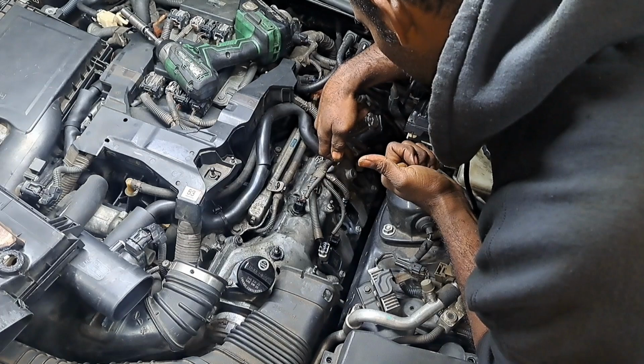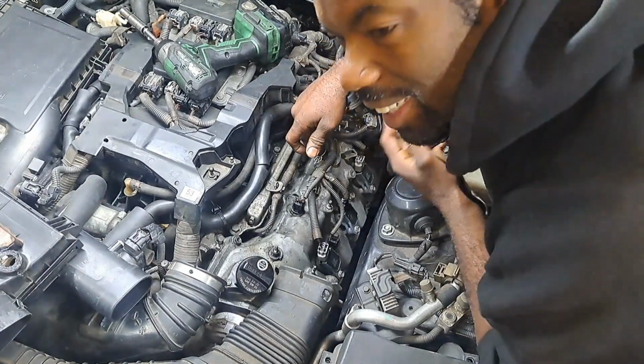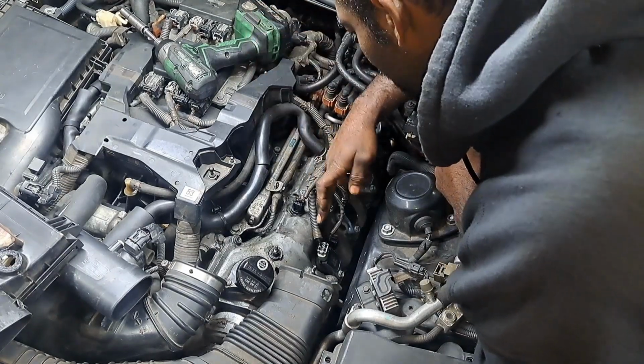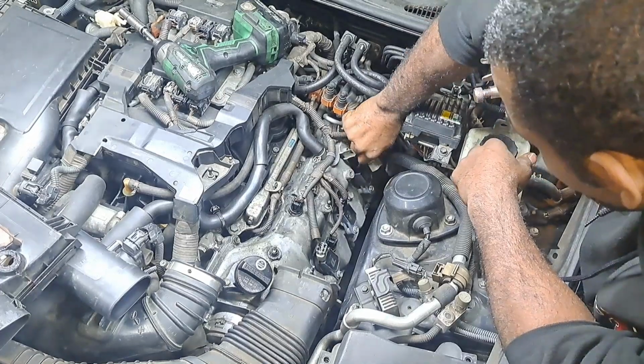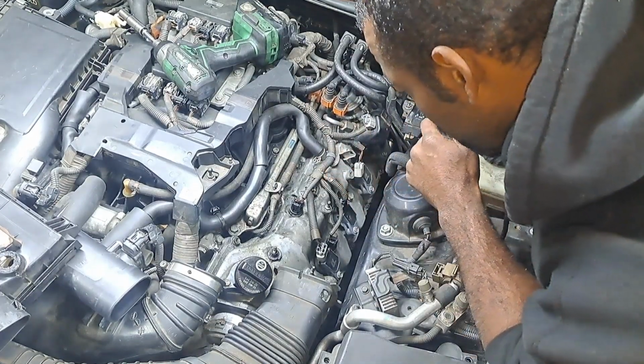Wait a minute. 1, 3, 5. Okay, I forgot it's 8-cylinder. Yeah, 1, 3, 5. So here we are. Let's pull this out. It is an aftermarket coil. It's got Duralast written on it.